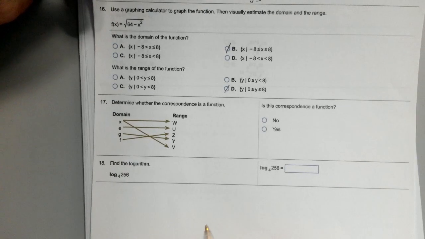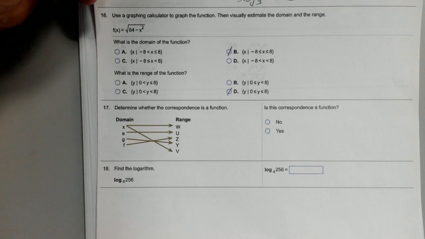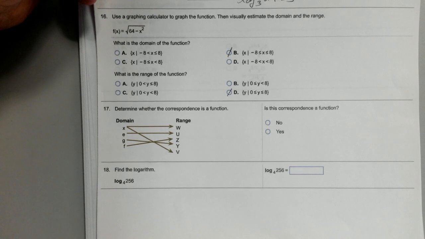Number 17. Is the correspondence a function? Based on?